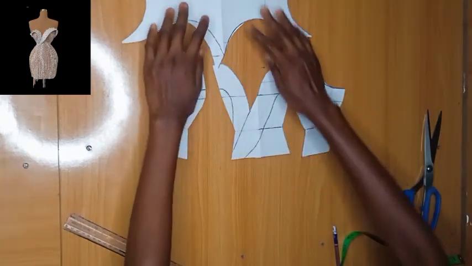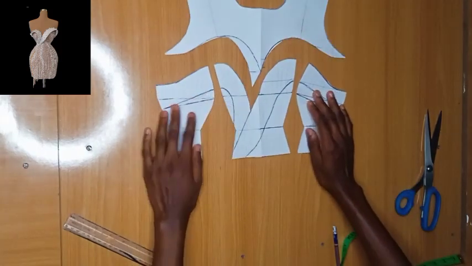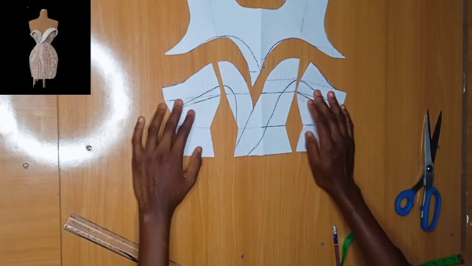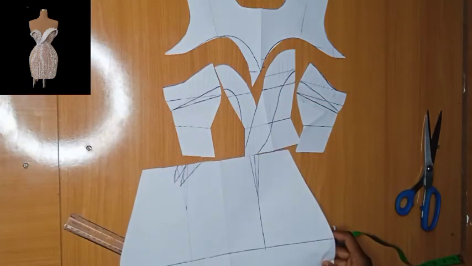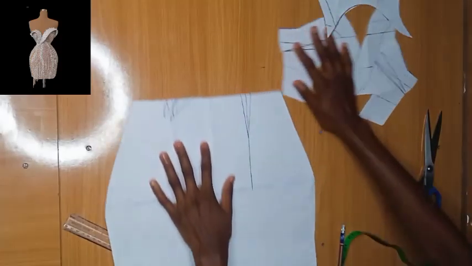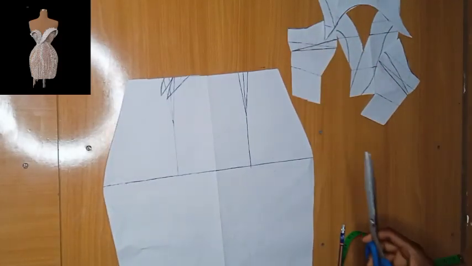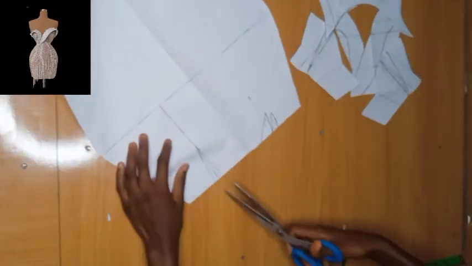So can you see what that looks like? So this is our tube with the yoke. Okay, this is what our tube with yoke looks like. So we are going to head straight now to the skirt part. Let me show you before we go over to the structured detail.